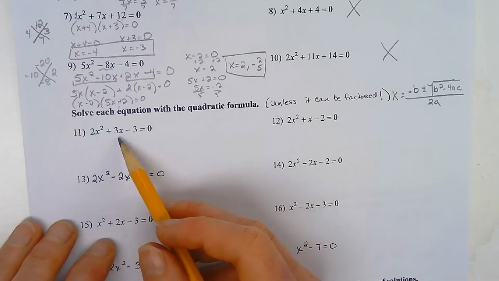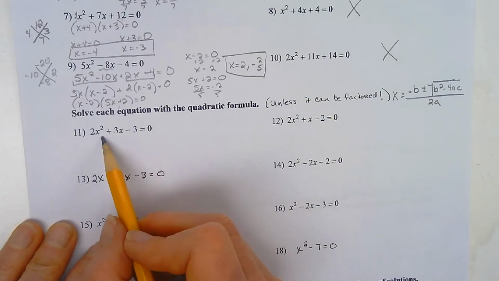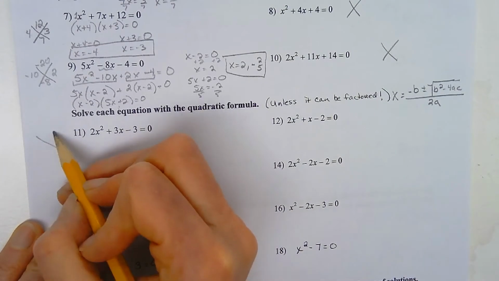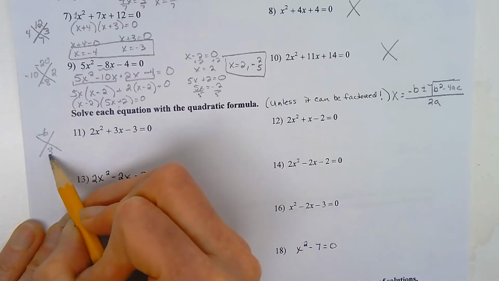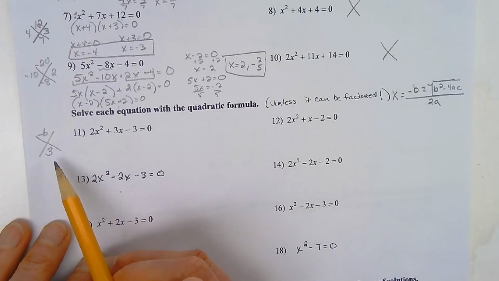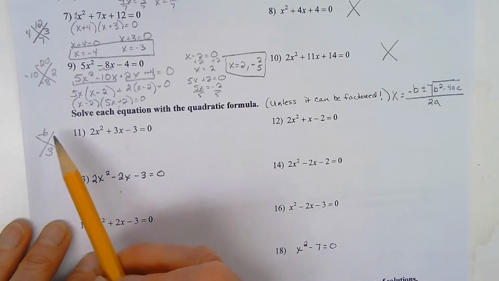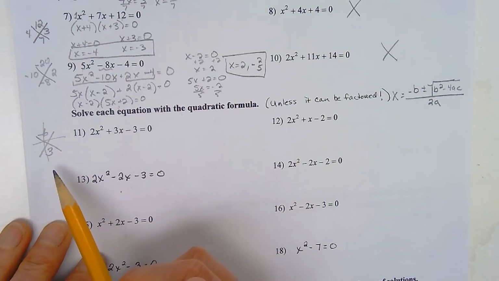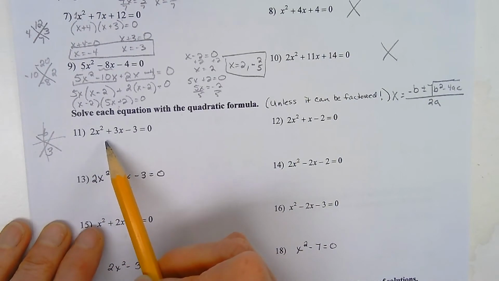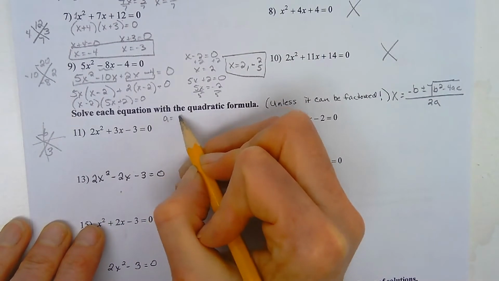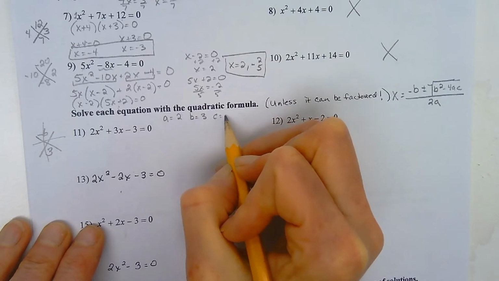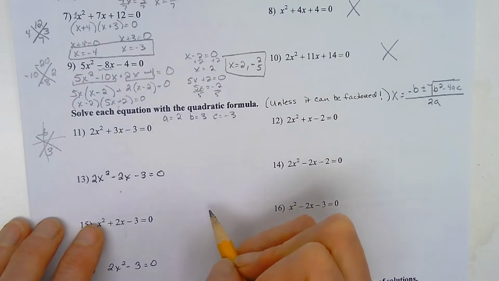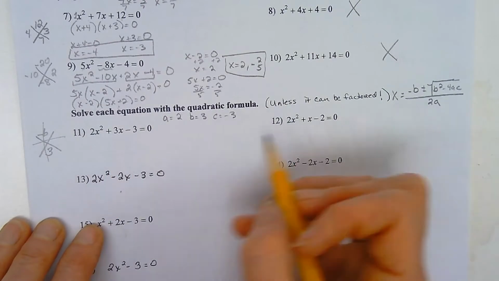Now, can this first equation be factored? It's a quadratic. Can I factor this? Well, let's see. Negative 6 goes up here and 3 goes down here. Are there two numbers that multiply to give negative 6 but add to 3? No. It's not factorable, so I'm going to need to use the quadratic formula. A is equal to 2, B is equal to 3, C is equal to negative 3. And now I'll put that into my formula.